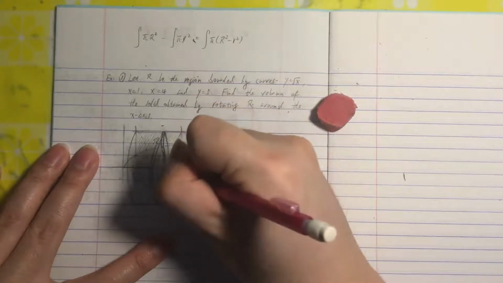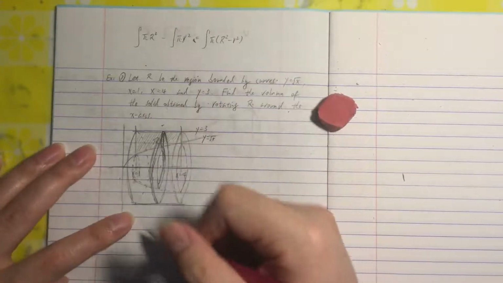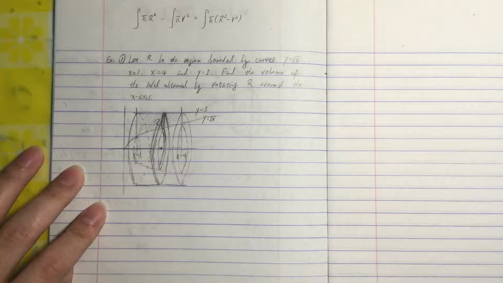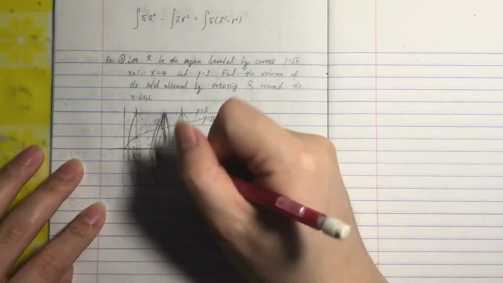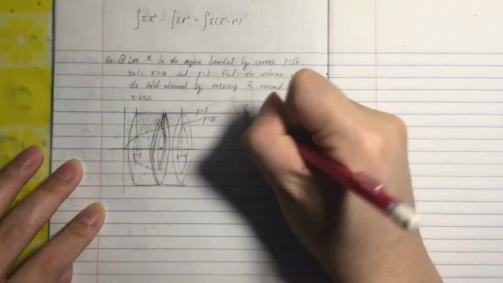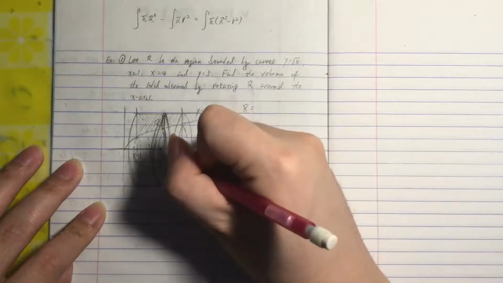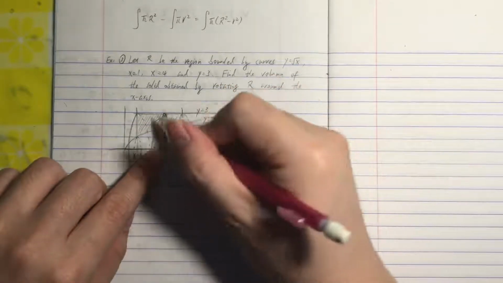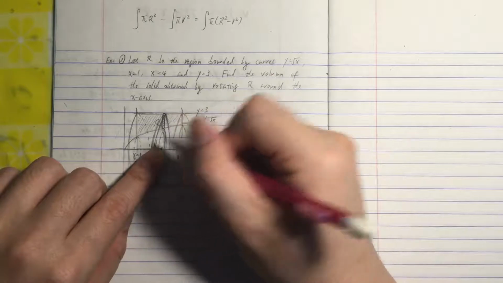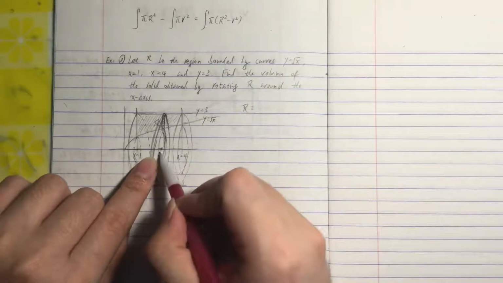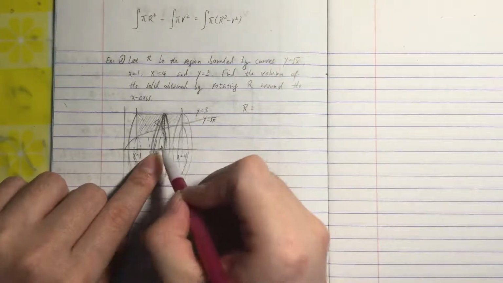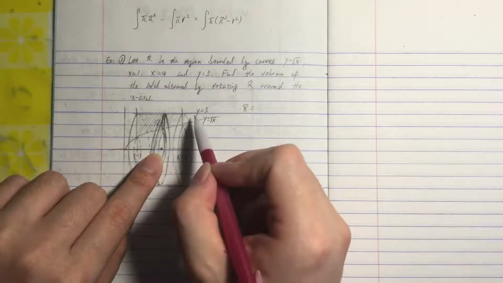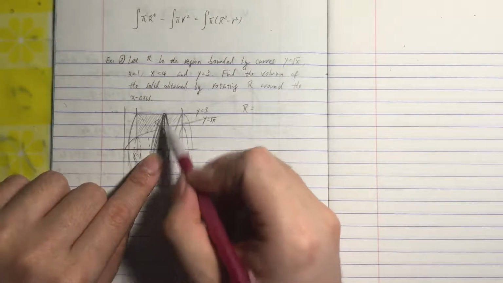If we rotate this piece around the center, I have a disc here with a hole inside. Since there are two circles, the outer radius is the distance from the center to the further curve. This curve is further away from the center, and this curve is closer to the center.